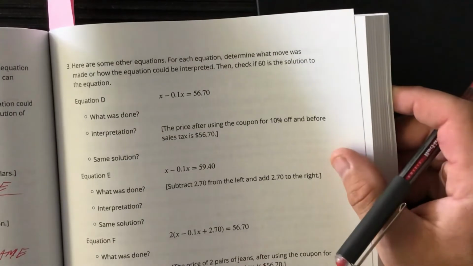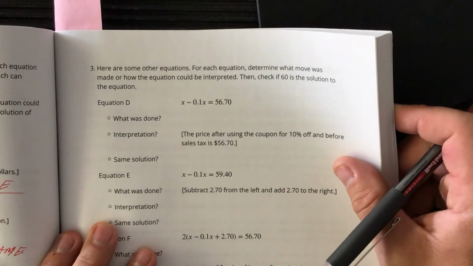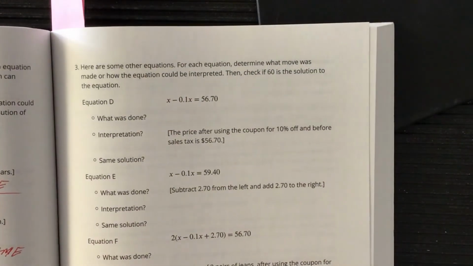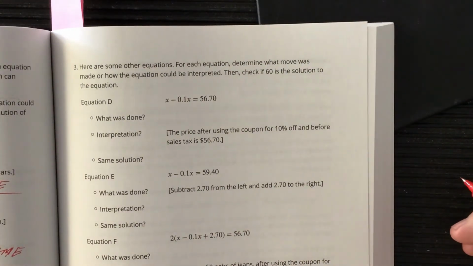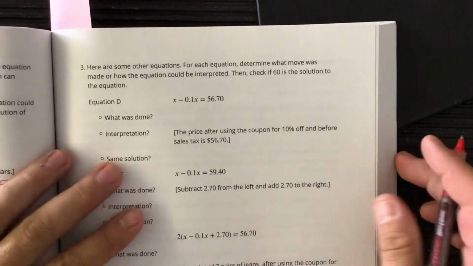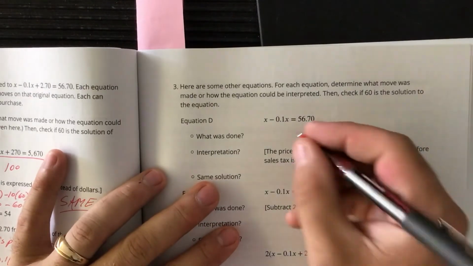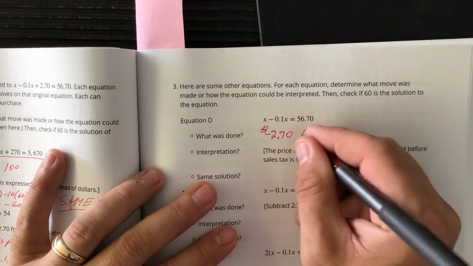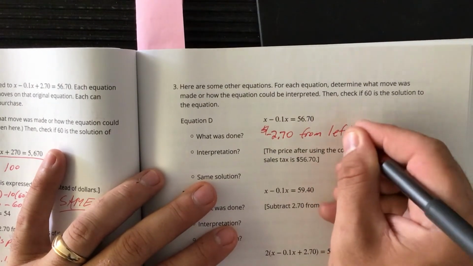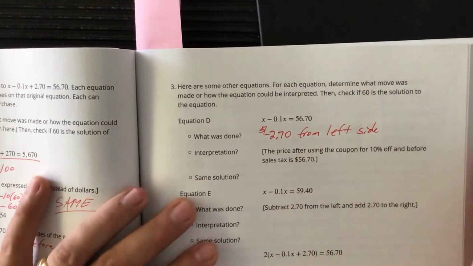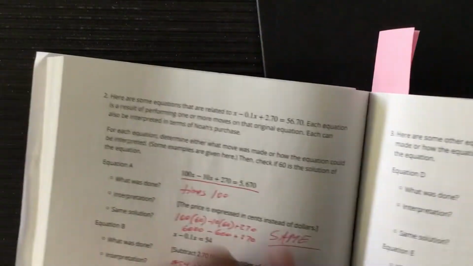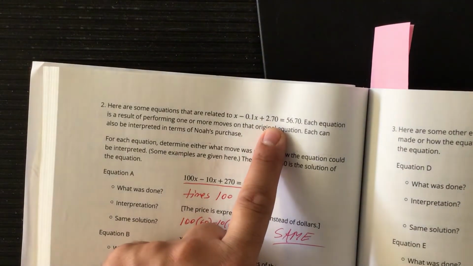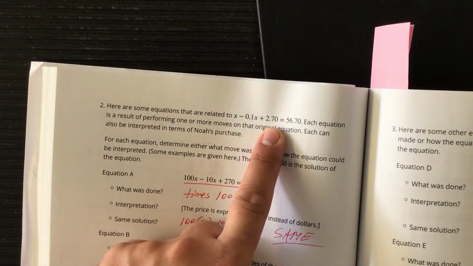All right, same directions for 3. What did we do? Got rid of the 270. How? It's already added in. So subtracted 270 from both sides? Yep. No, well, don't you gotta? You only subtracted 270 here. But don't you need to do it to both sides? Oh, let's see, Caleb.